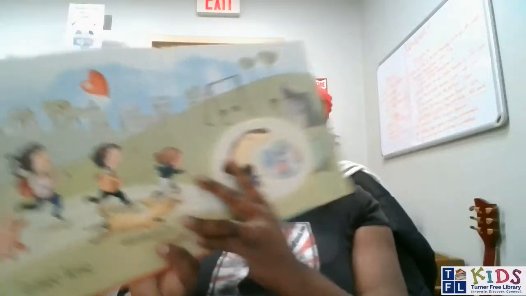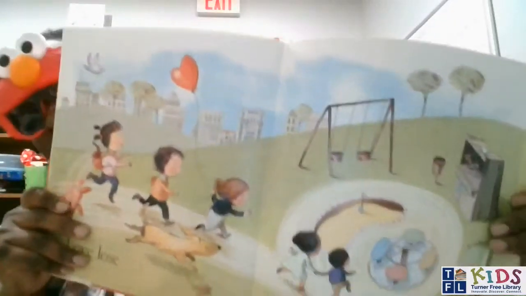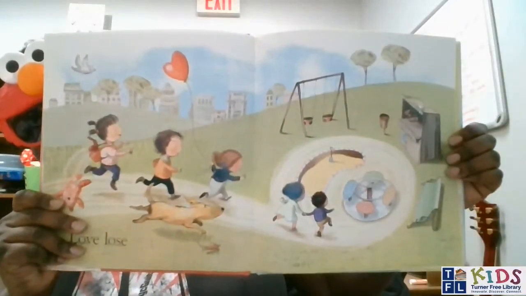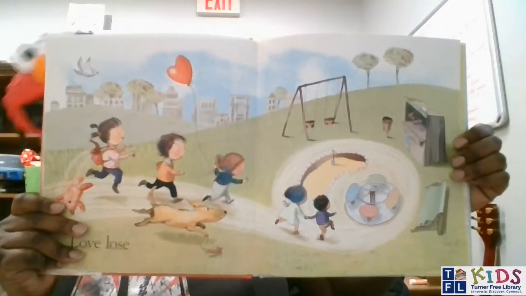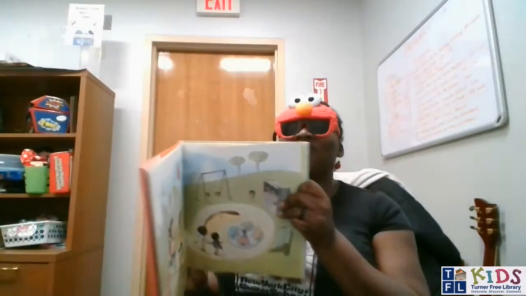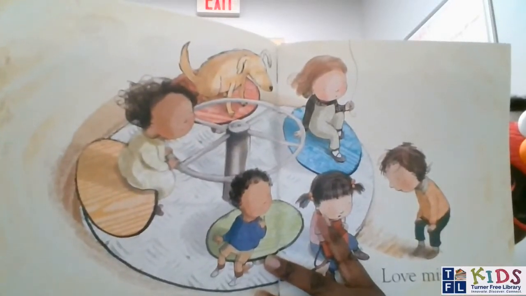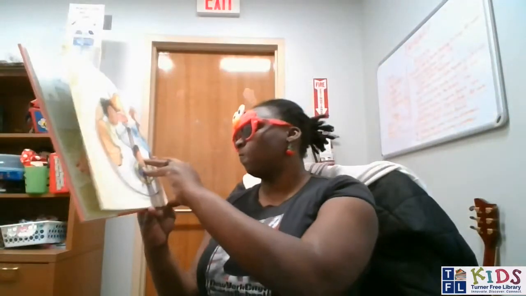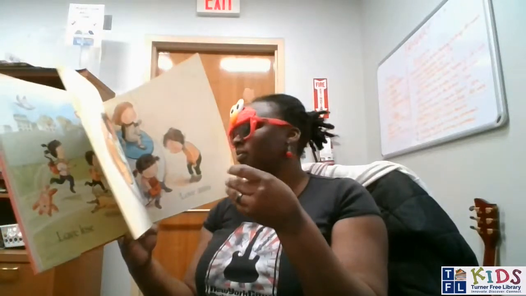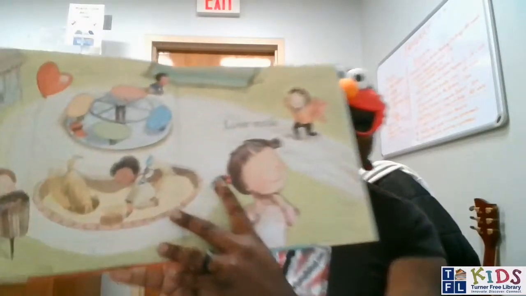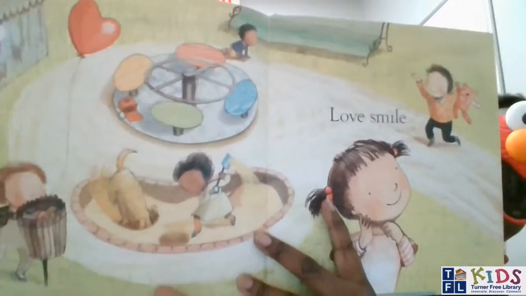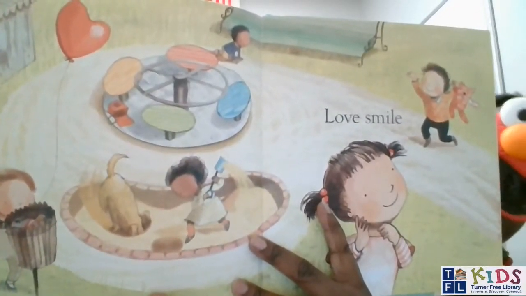Love loose. I just love all of these images here. I mean, they're in the park, they're at the beach, they're hugging up on their pets. Love, miss. Oh, they love something. And they're missing something. What are they missing? And will they find it? Love, smile. Oh, look, look. It was a teddy bear. She found it. Yay.